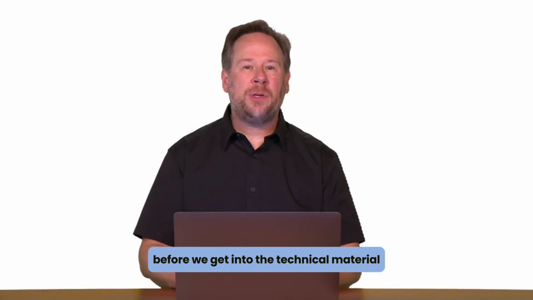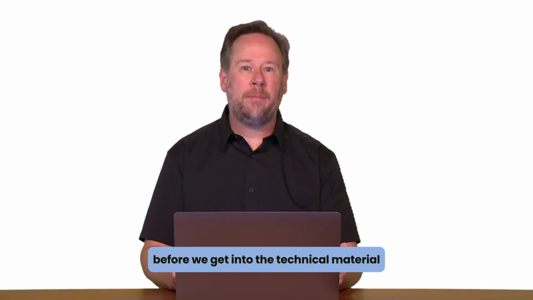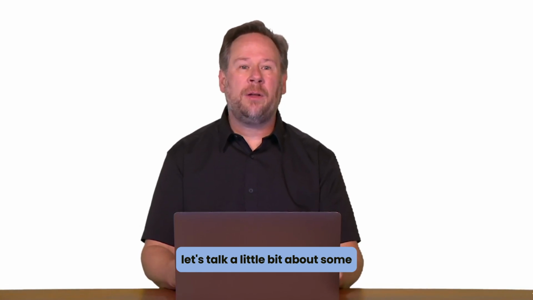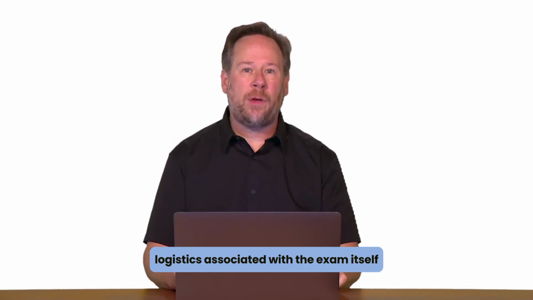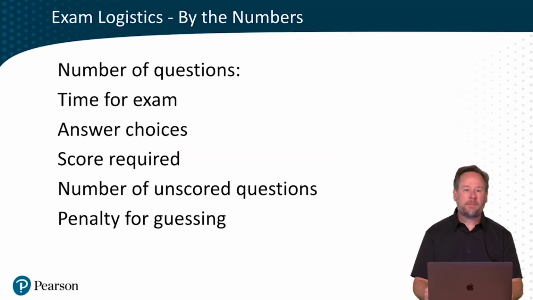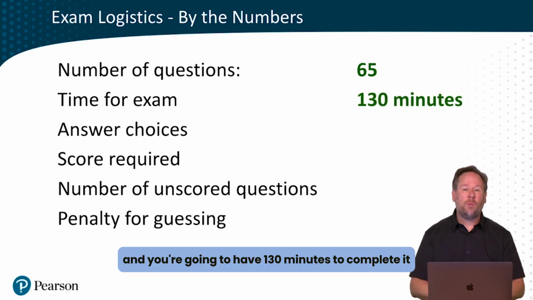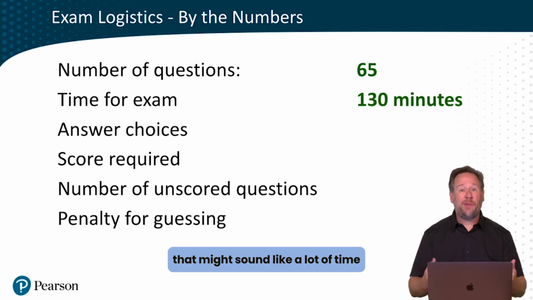Before we get into the technical material behind architecting solutions in AWS, let's talk a little bit about some logistics associated with the exam itself. To start off with, when you take the exam, there are going to be 65 questions, and you're going to have 130 minutes to complete it.